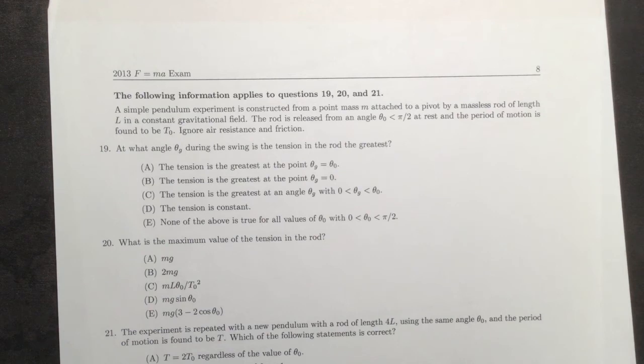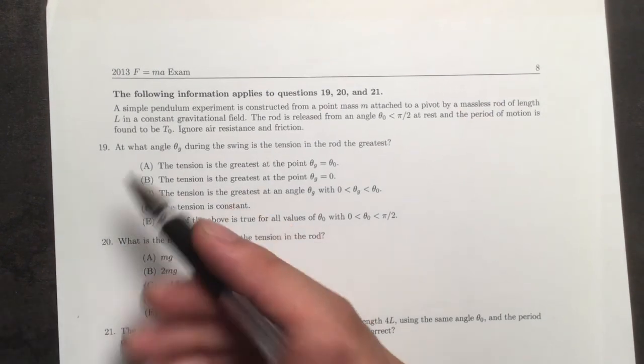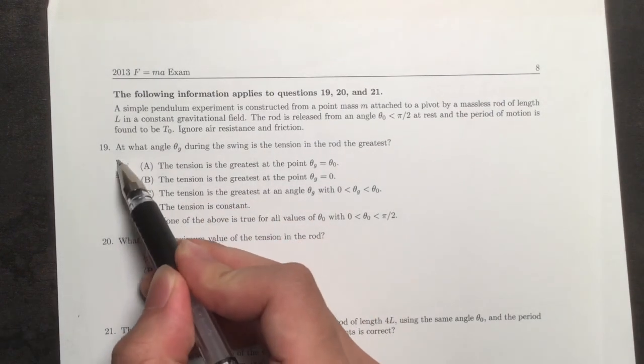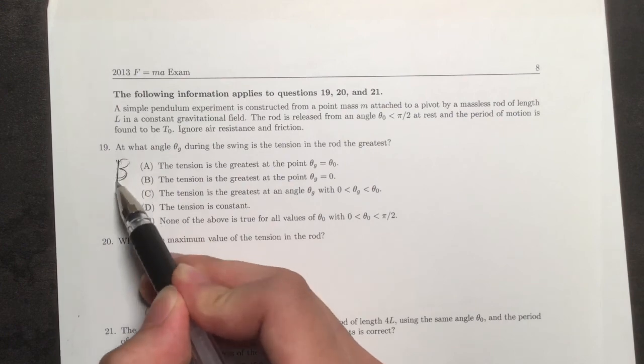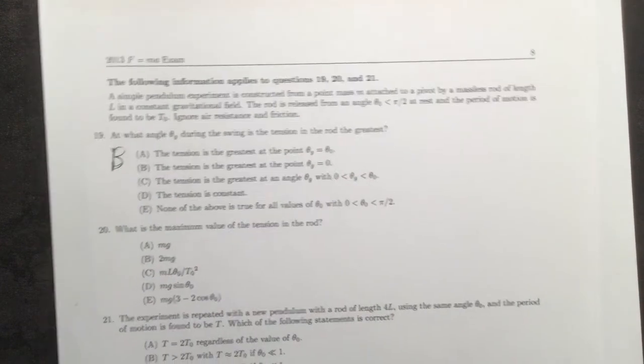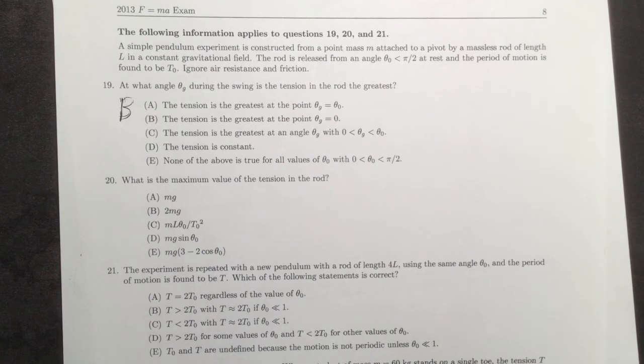So of course it's when theta equals 0, because that's when the velocity of the mass is the greatest, so the centripetal force is the greatest, and also the gravitational force is acting directly down. So the two forces act together, and they should be the greatest. So 19 should be B, very obviously. And question number 20. What is the maximum value of the tension in the rod?